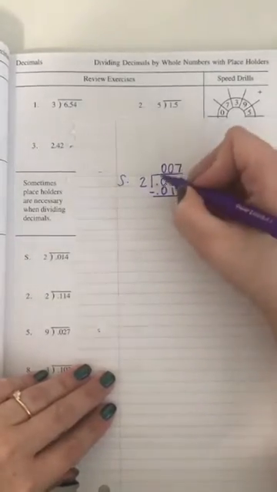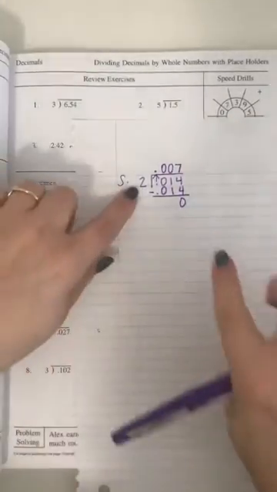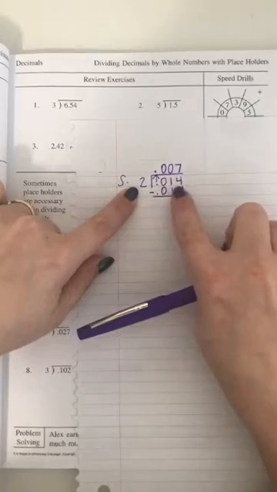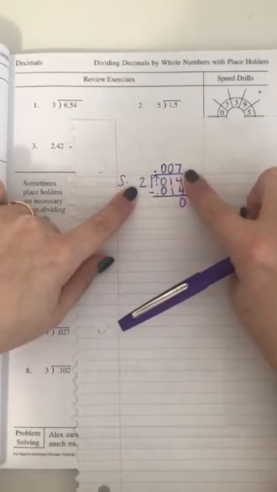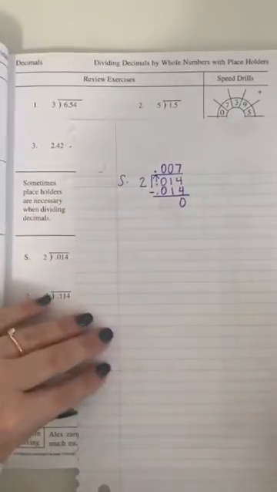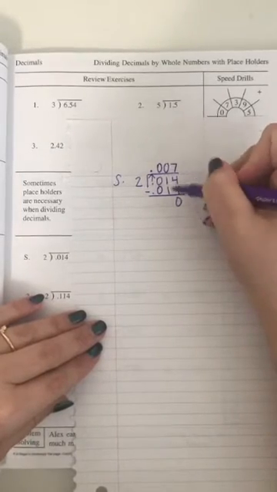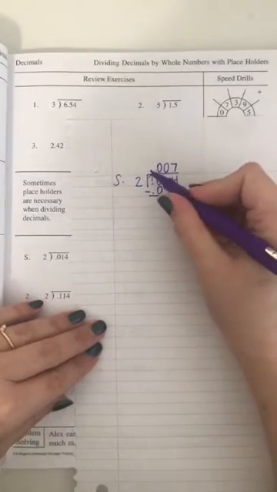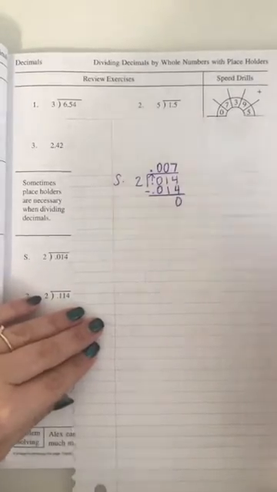And then remember that you put your decimal straight up. So 2 fits into 0.014, 0.007 times. So just like with a regular division, you would put your answer on the correct column. When you have decimals in place, you have to put zeros in between.